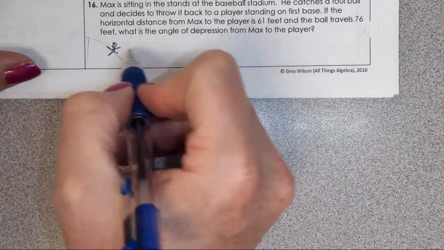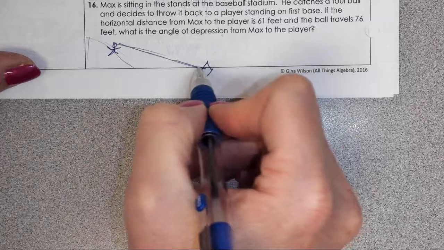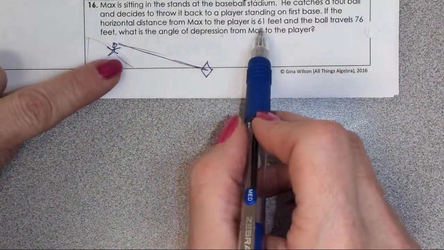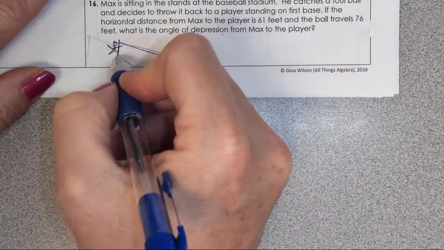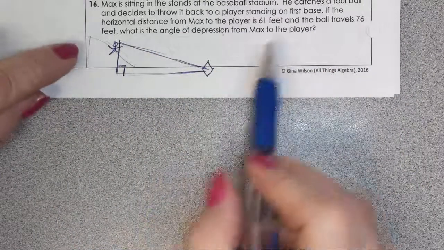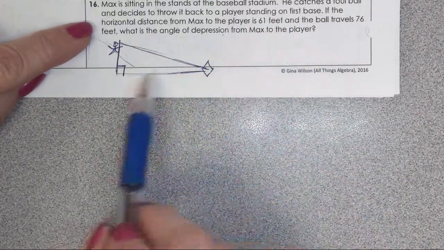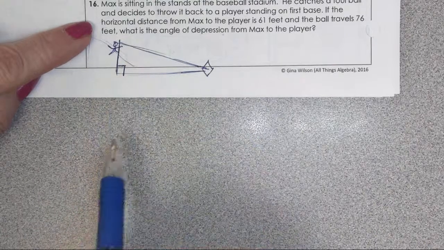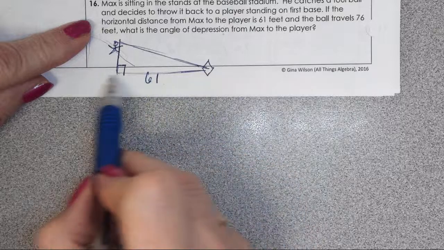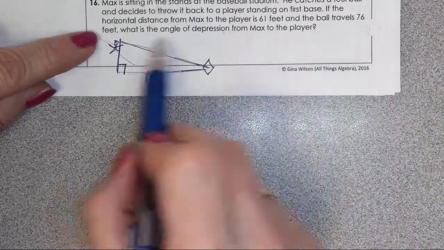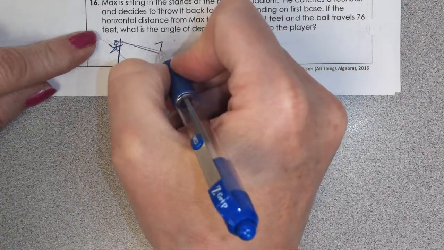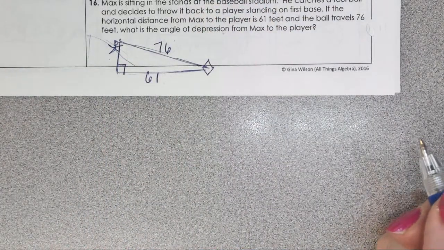And so here's what we're looking at. Okay, so if the horizontal distance from Max to the player, so we're going to need to drop this down. Okay, so where's this 61 going to go, the horizontal distance, A, B, or C? A. This is 61. It's this horizontal distance. And the ball travels 76 feet. Where's that going to go, A or C? C.